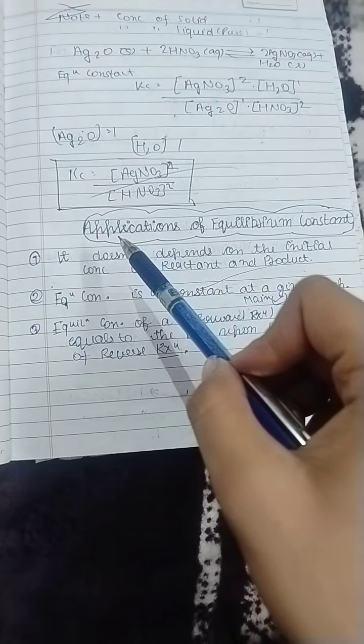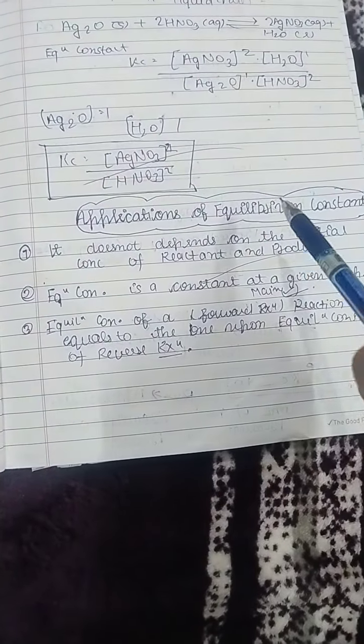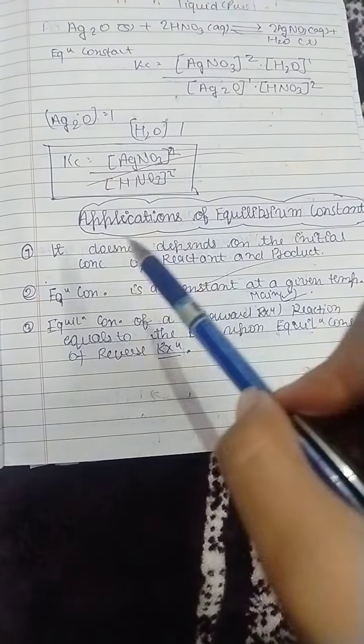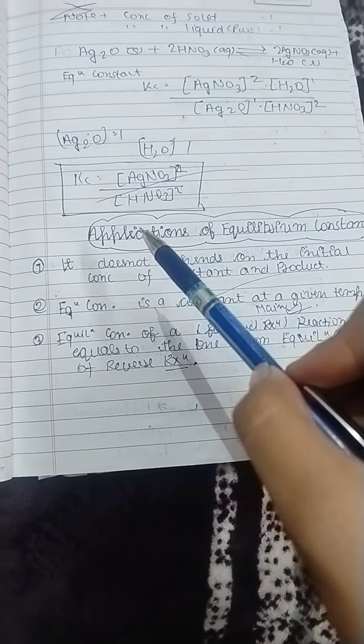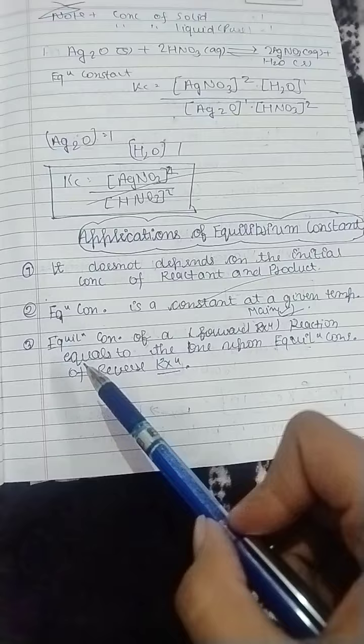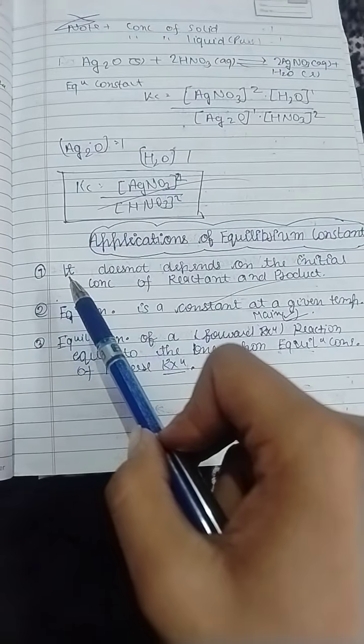So in today's video, we're going to learn about applications of equilibrium constant. So let's begin. This is very important and often asked in exams. It contains multiple points, so we will continue with the first point.